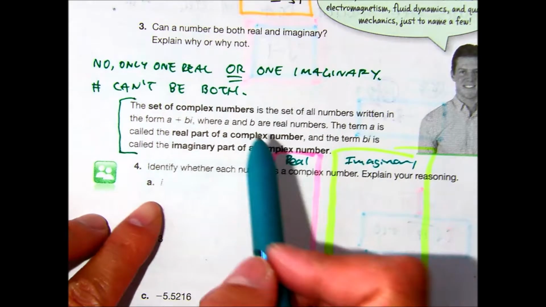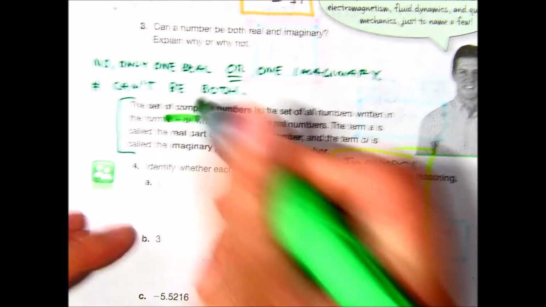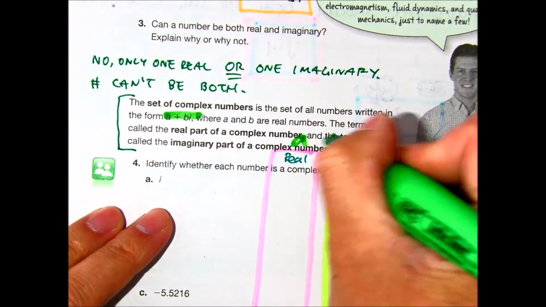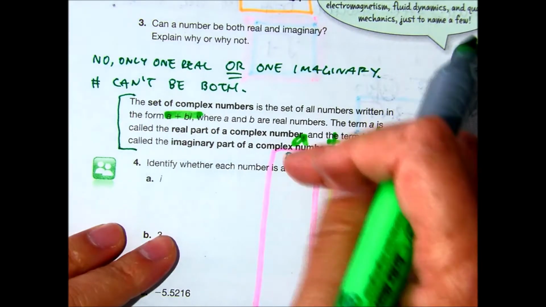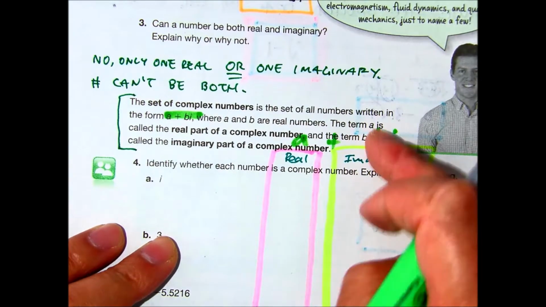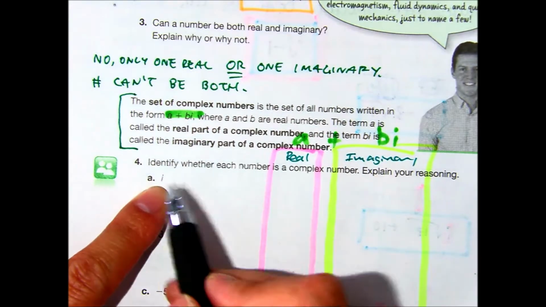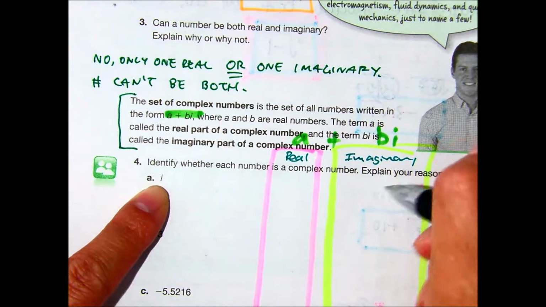Now the form is a plus bi. So the real is the letter a, and the imaginary is bi. The a's and the b's don't matter; they're just numbers. And you're putting the ones that have no letter i's here, and those that have a letter i on the right side. Watch this. I. Class, does that represent the real or the imaginary? So I'm going to put the i over here.